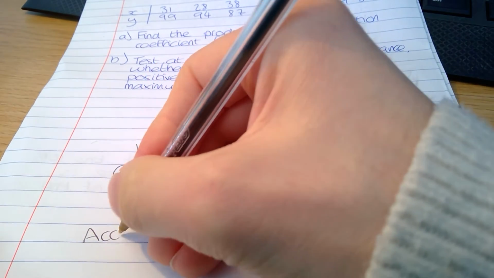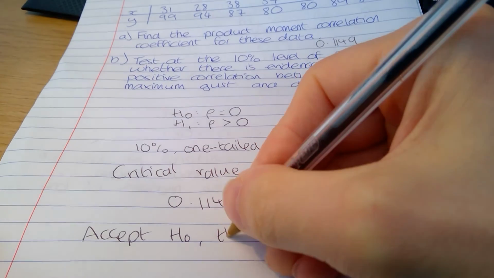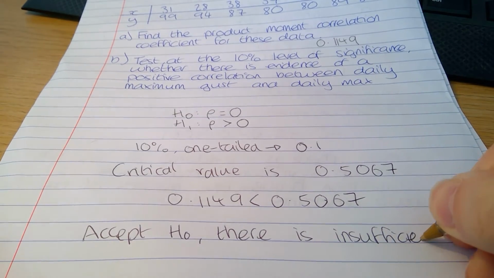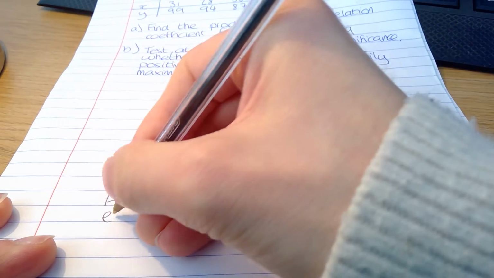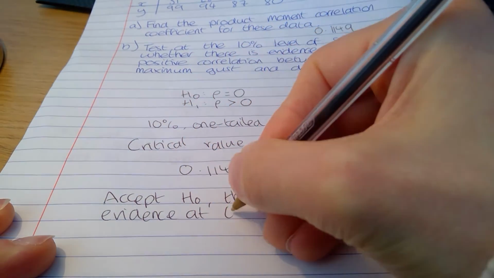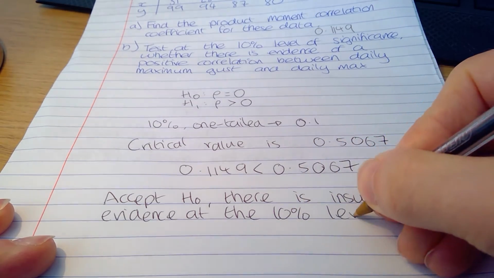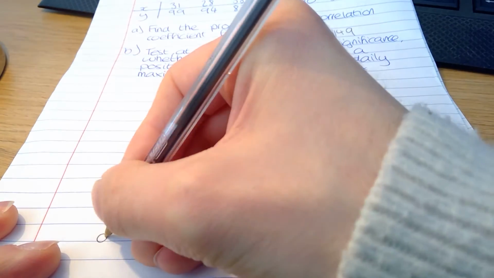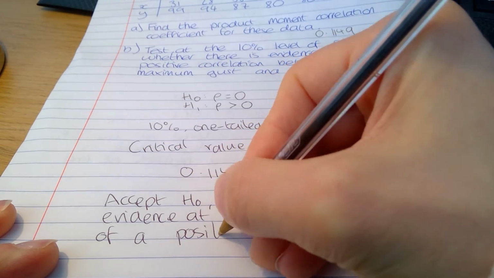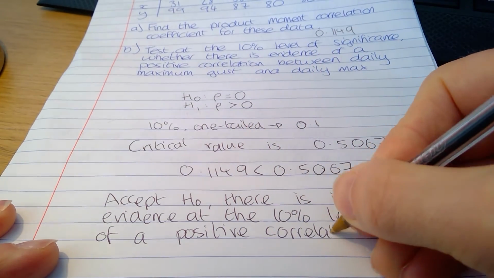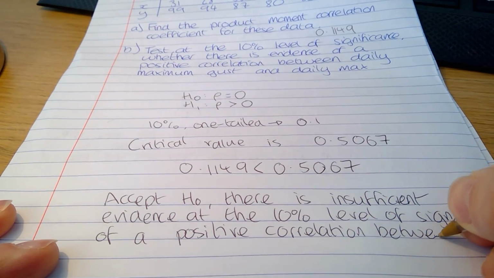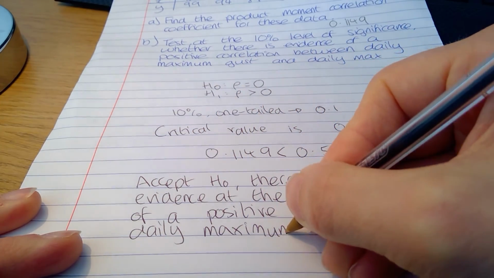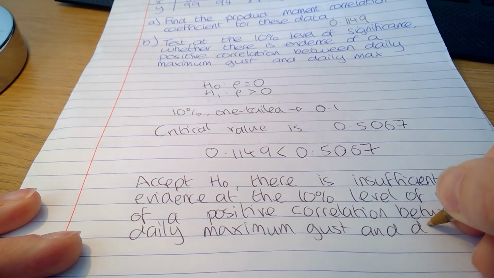So we're going to accept H naught. There is insufficient evidence at the 10% level of significance of a positive correlation between daily maximum gust and daily maximum relative humidity.